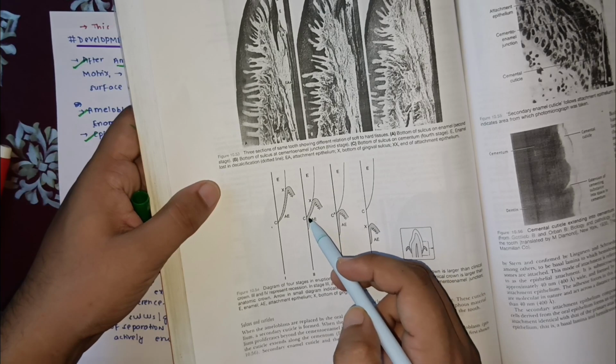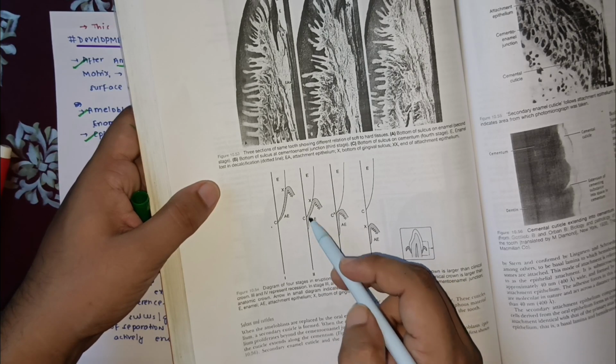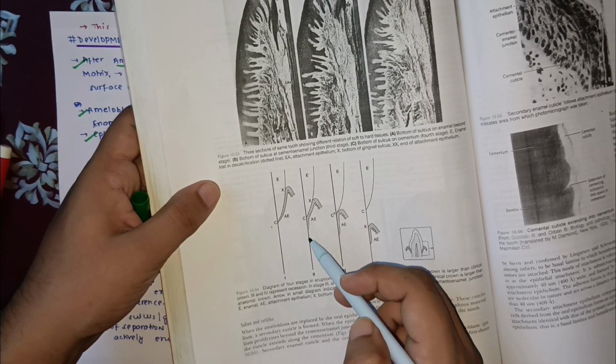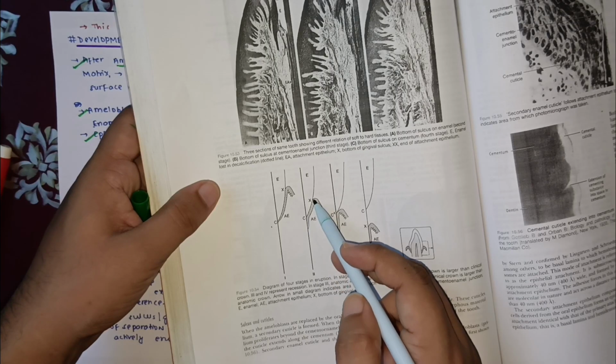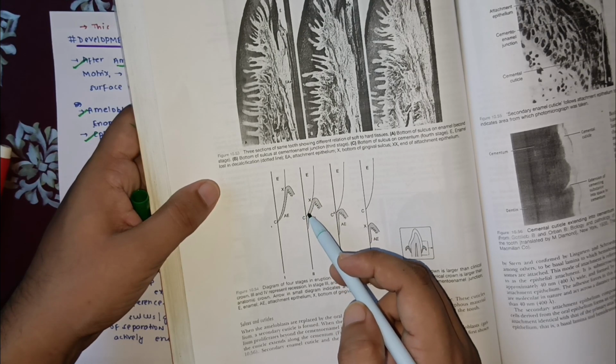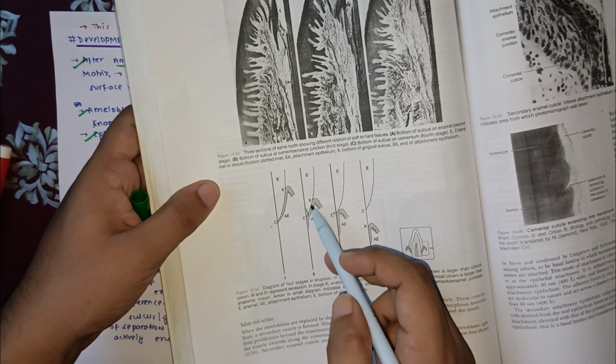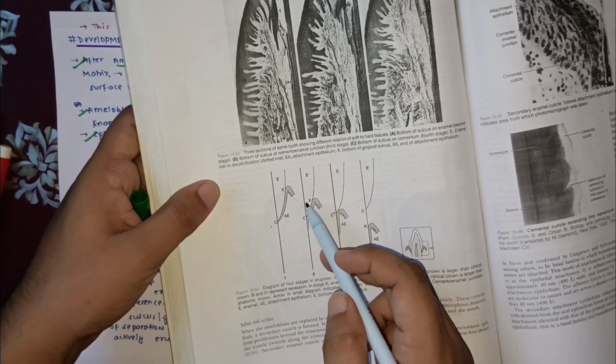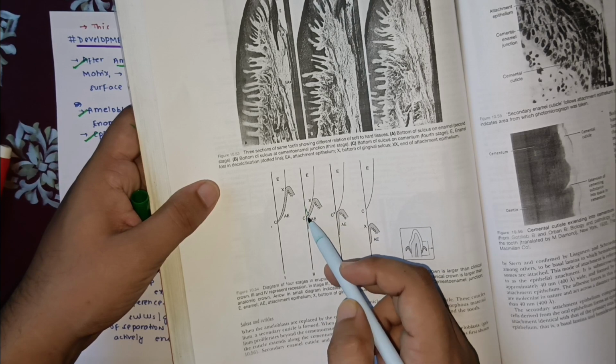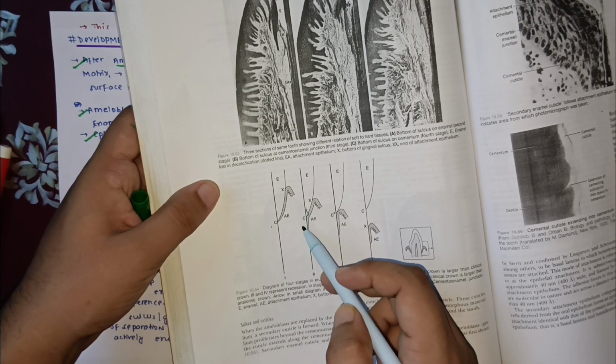So the junctional epithelium is going downside, and the gingival sulcus length is getting smaller. The base of the gingival sulcus is over the enamel itself, but the junctional epithelium is now on the cementum.